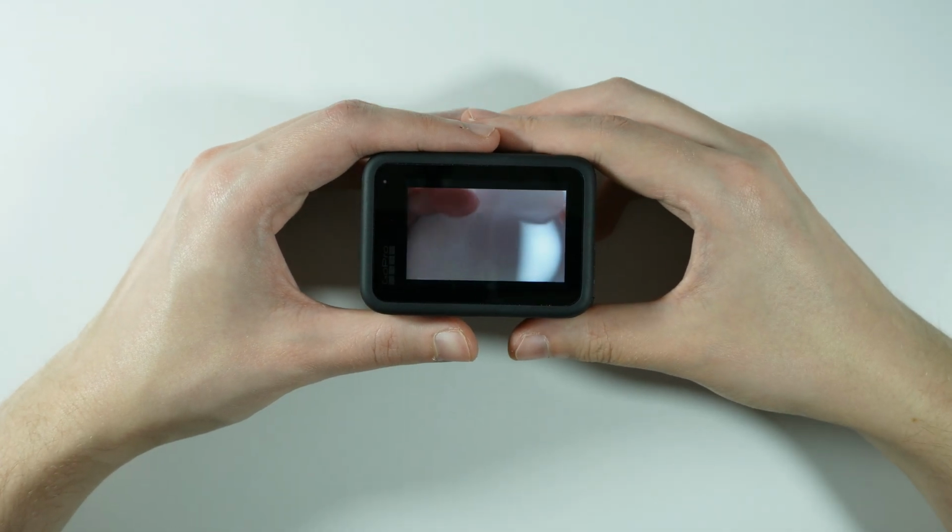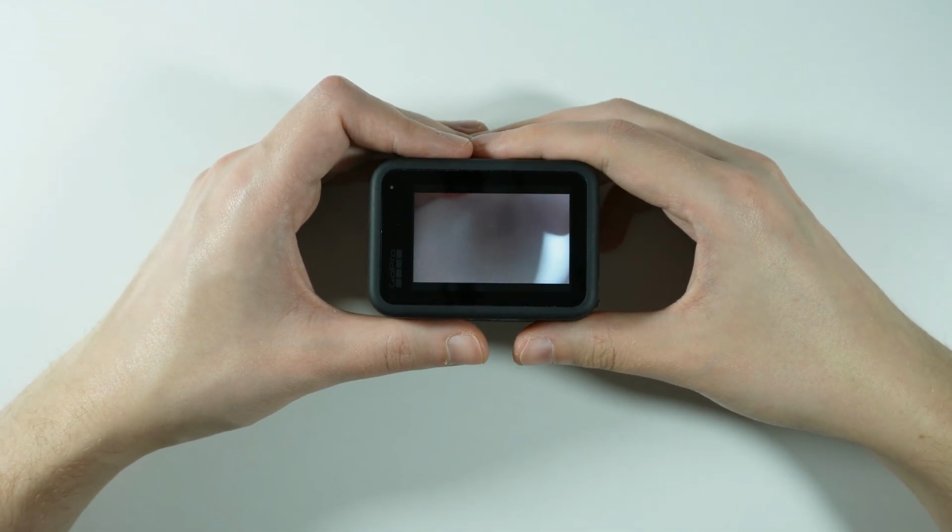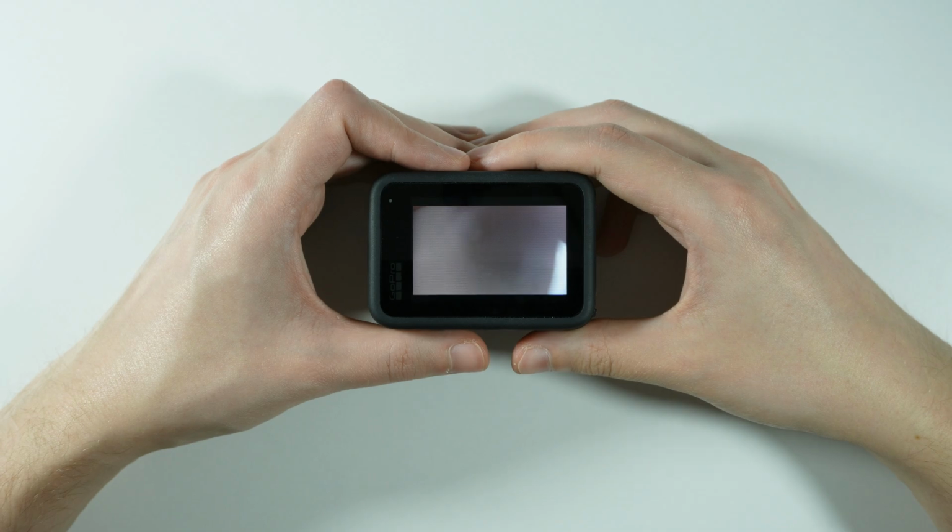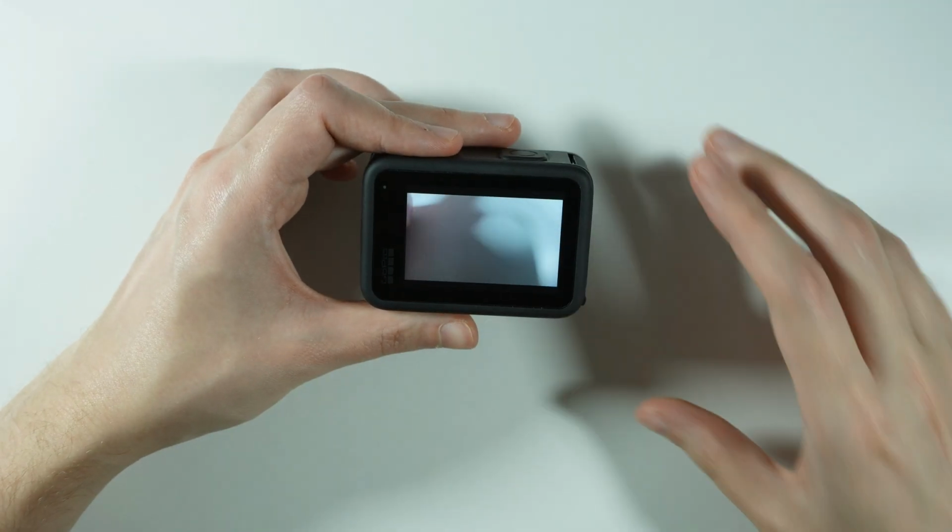Hello, let me show you how to find videos and photos that you have on your GoPro Hero 13 on your phone by using the GoPro Quik app.